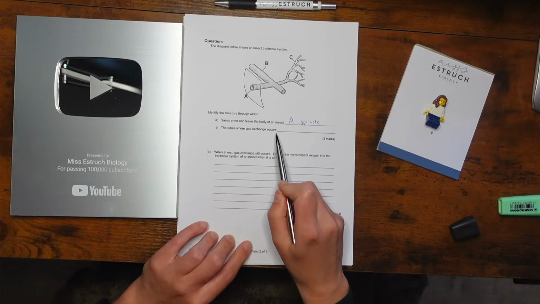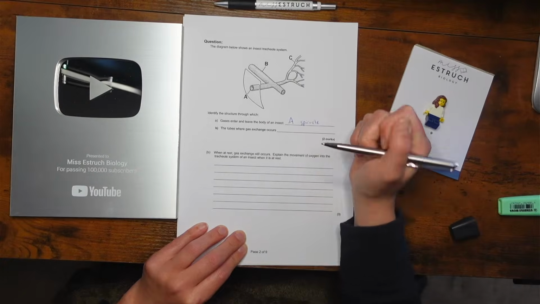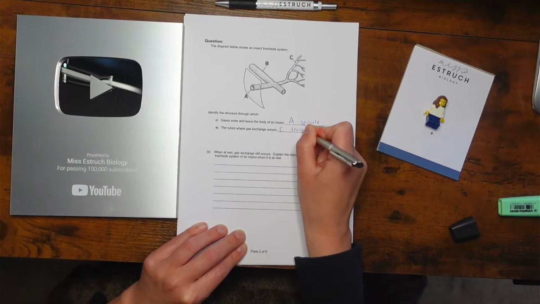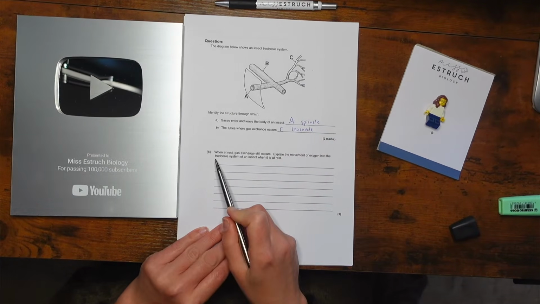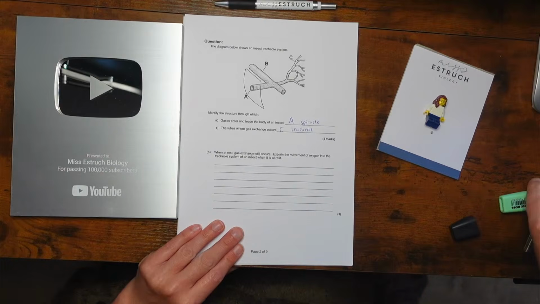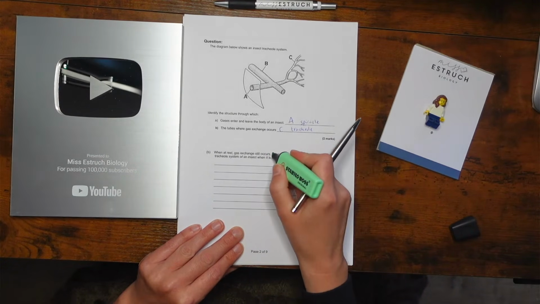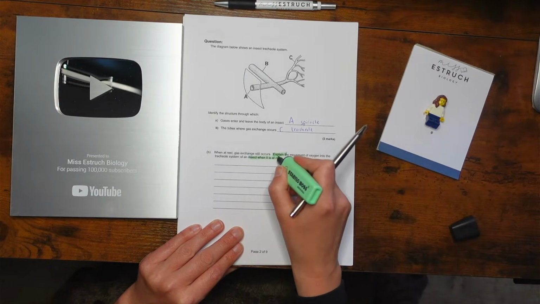Then the tube where gas exchange happens. Now that is C, which are the tracheoles. So I'm going to say C, tracheole. Part B, we then have, when at rest, gas exchange can still occur in these insects. And we have to explain the movement of oxygen into the tracheal system when it's at rest.